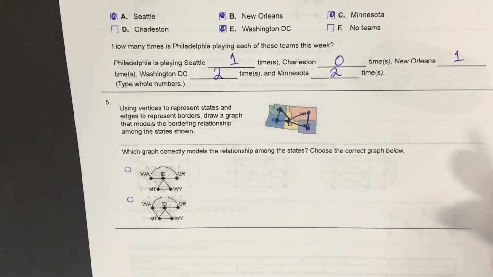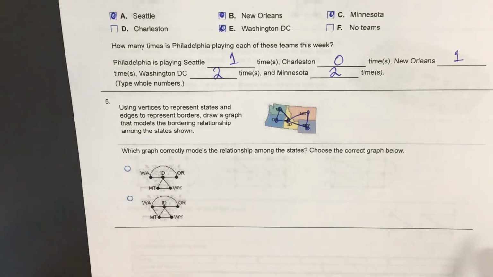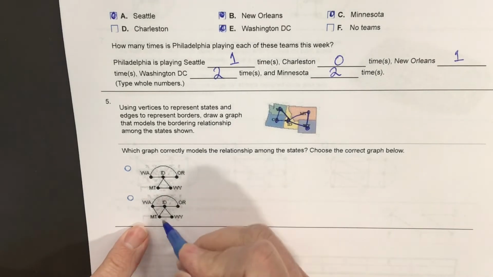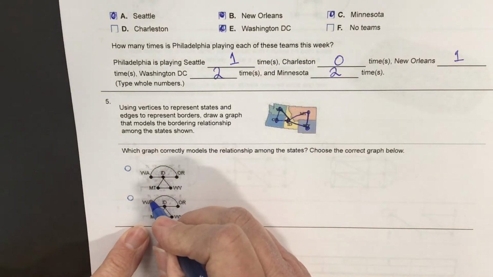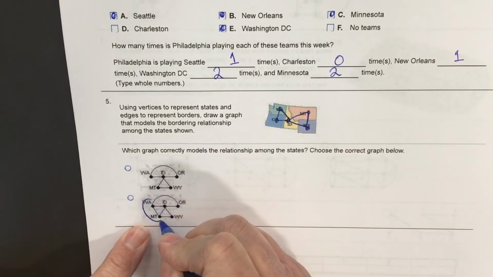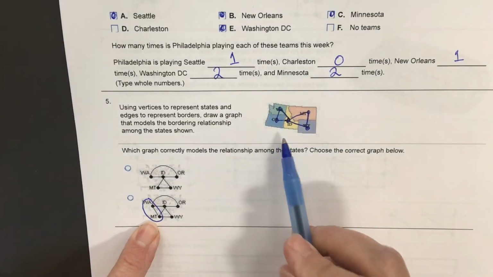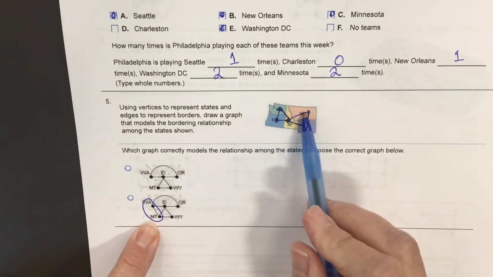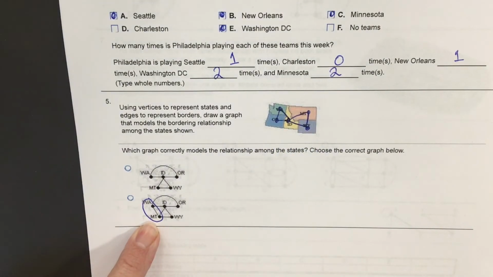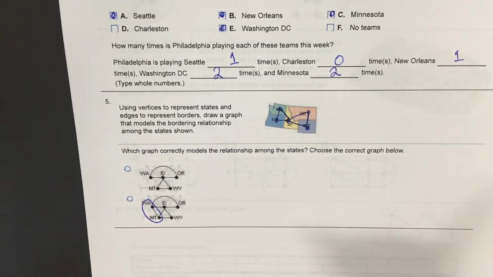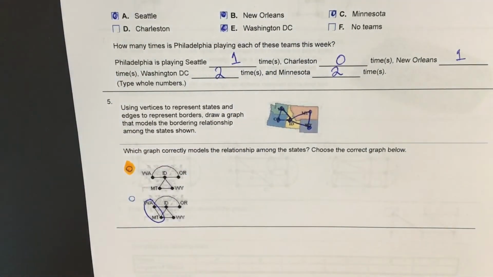My choices look nothing like what I just drew, but as I look at these choices, it doesn't matter if the vertices are in the same spots. As I look at this, I see Washington and Montana are connected on this second graph. They do not share a common border. By process of elimination, I'll pick the first one.